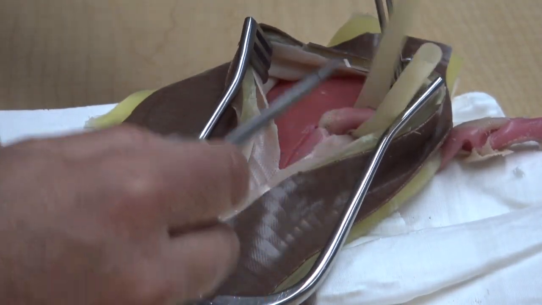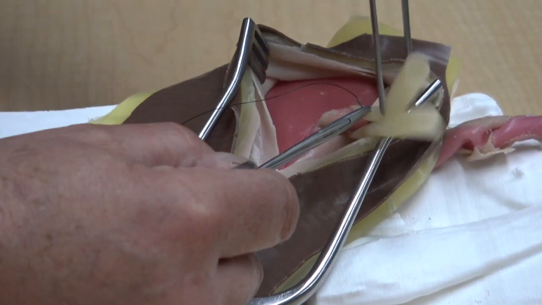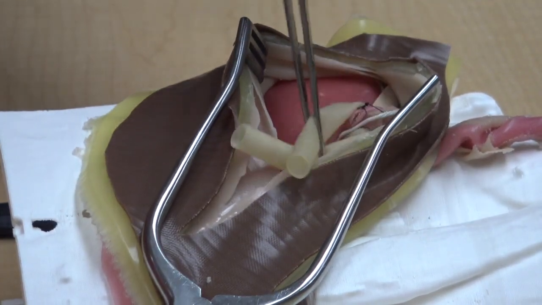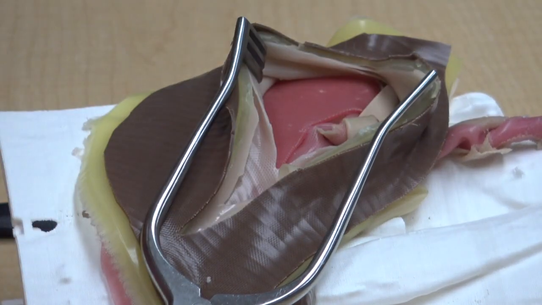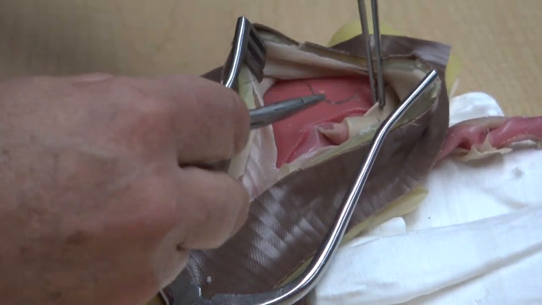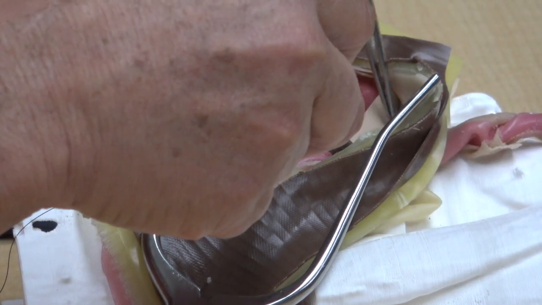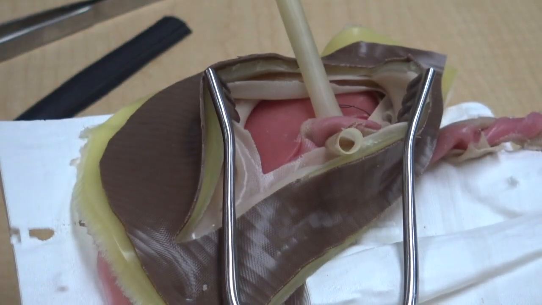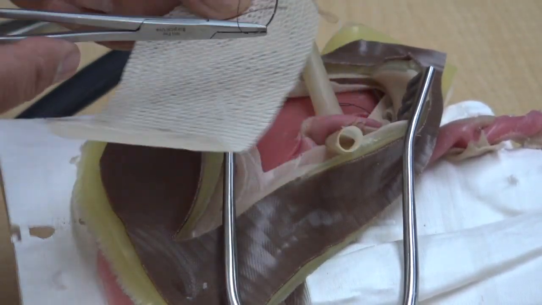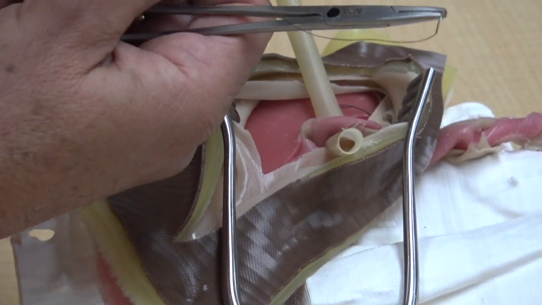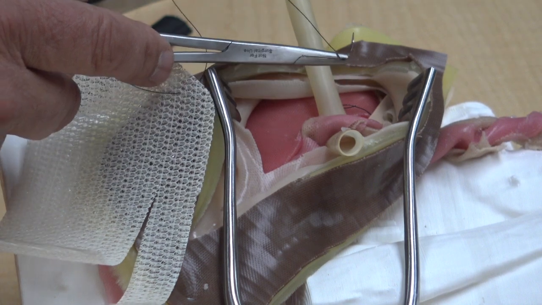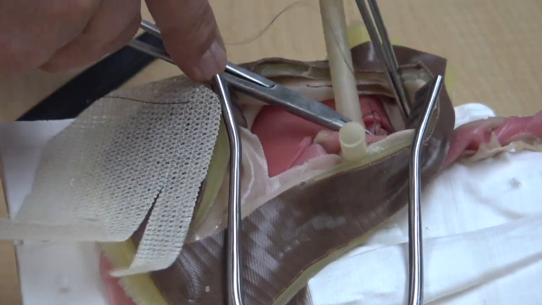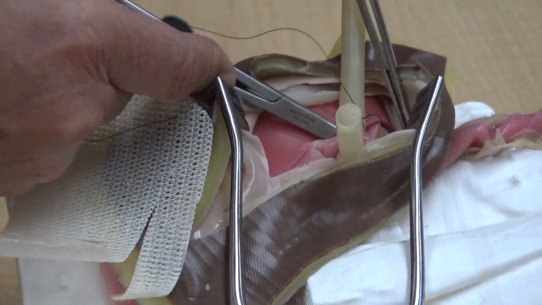I don't know how well you can see this, but put this down here for now. We'll just hold that there. Okay, so now we want to sew the mesh in. So we put a stitch through the mesh where you've rounded it off, and then another stitch into the pubic tubercle, which is what I'm doing now.